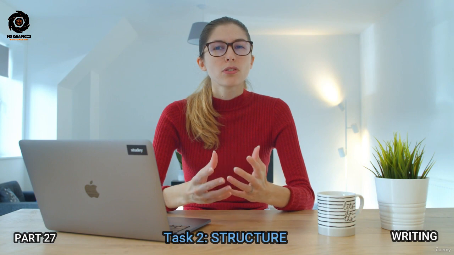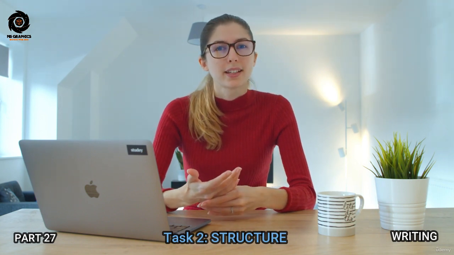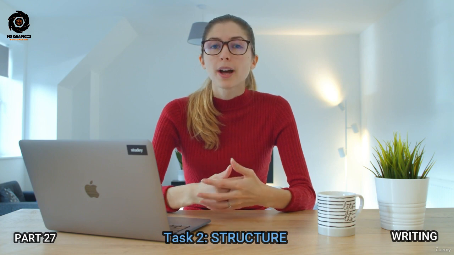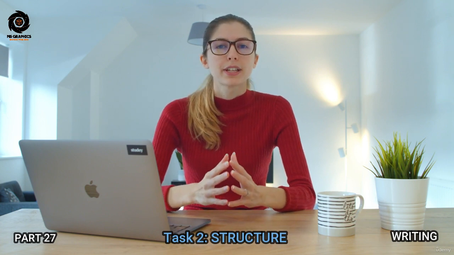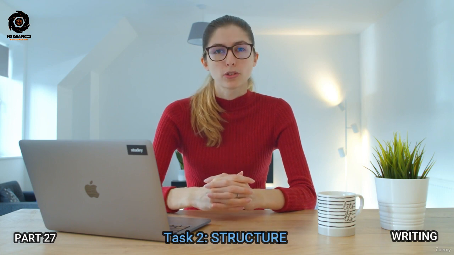Another common mistake is not explaining ideas in more detail. That's because the student may think that the examiner already has knowledge of that certain topic. But when we write Task 2, we always need to think as if the person who is reading has no knowledge about the topic.